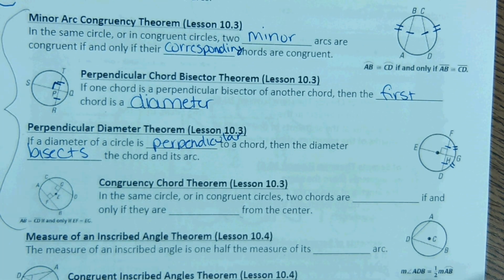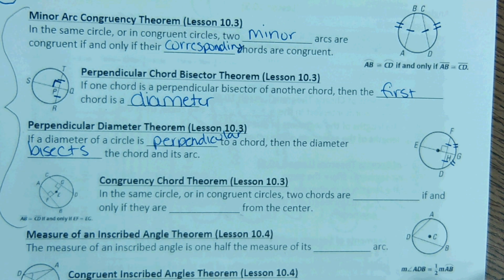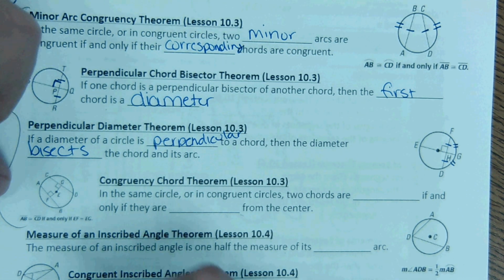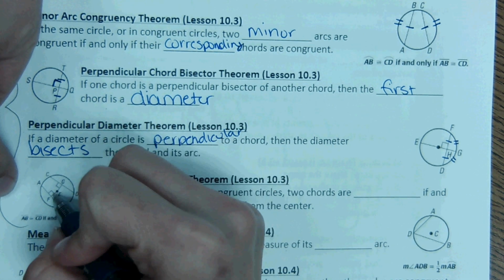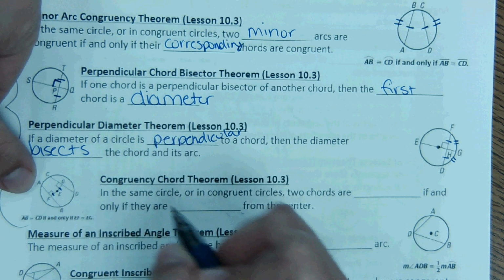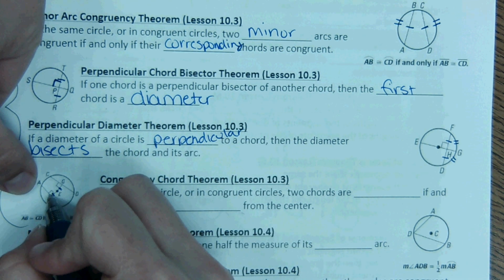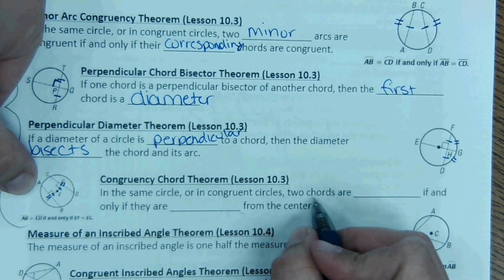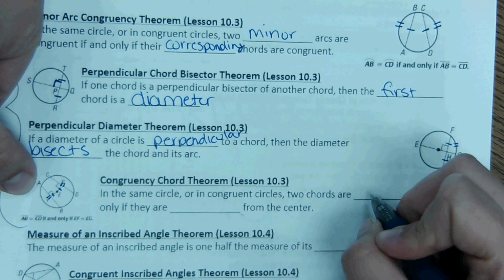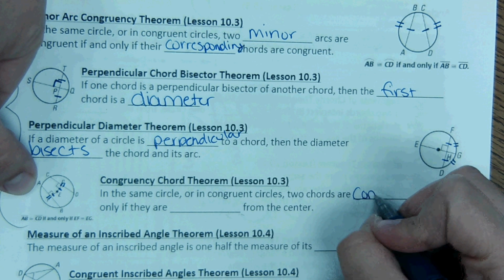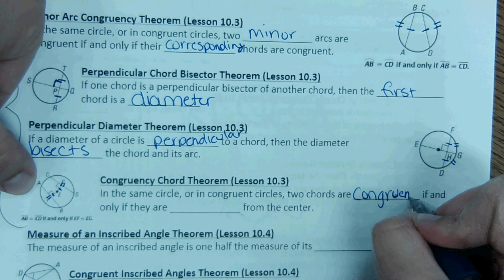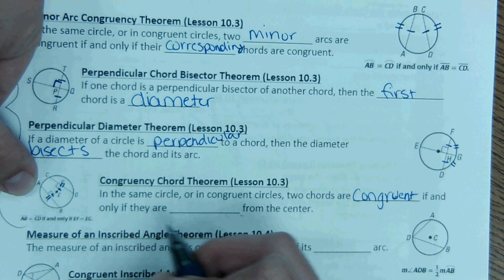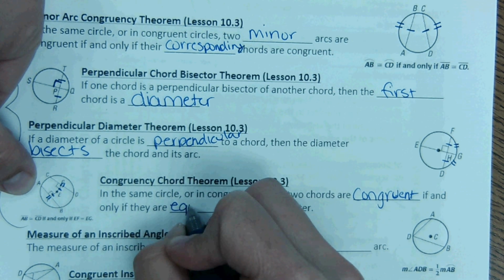And last but not least, the congruent chord theorem. It means if you have two chords and they are the same distance from the center, then these two chords are the same length. So this would be the same length as this. In the same circle or in congruent circles, two chords are congruent if and only if they are equidistant from the center.